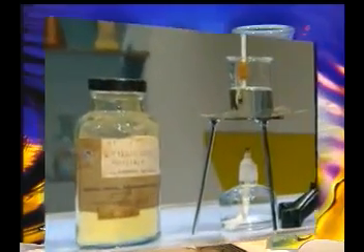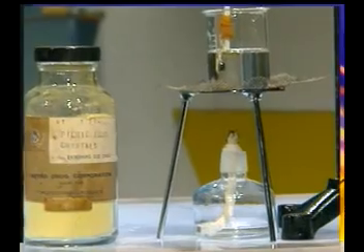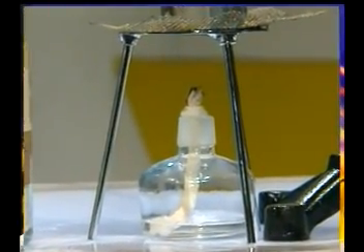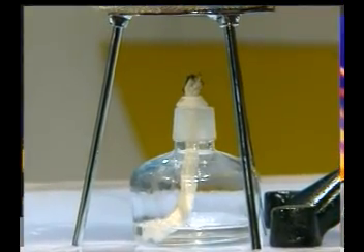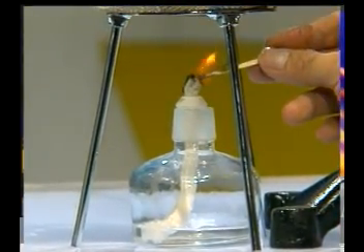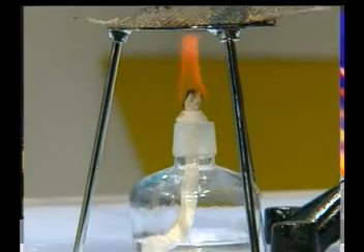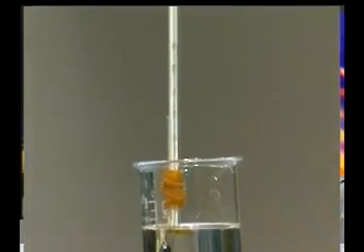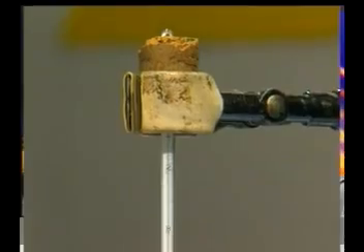How else do we distinguish between crystalline and amorphous solids? The melting point of a crystalline solid like picric acid can be determined using this setup. Picric acid melts sharply at 122 degrees Celsius.